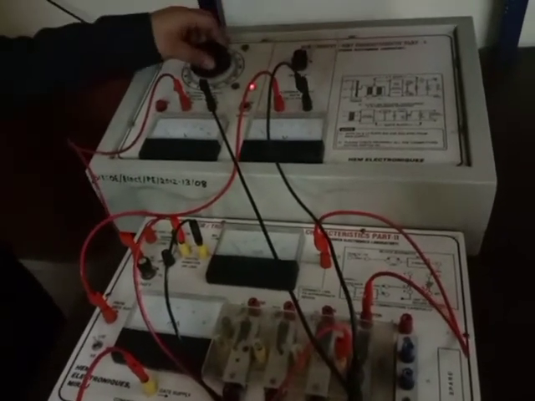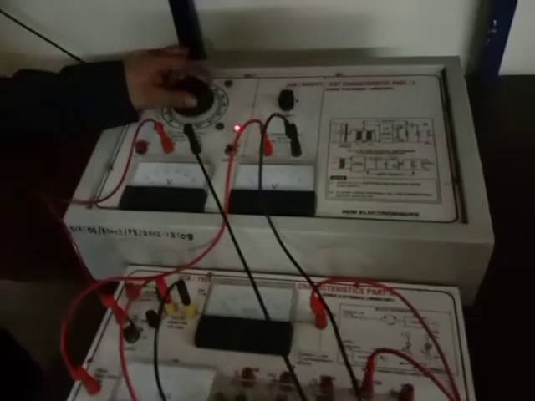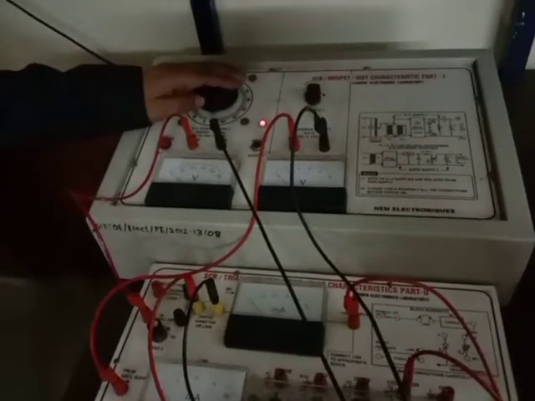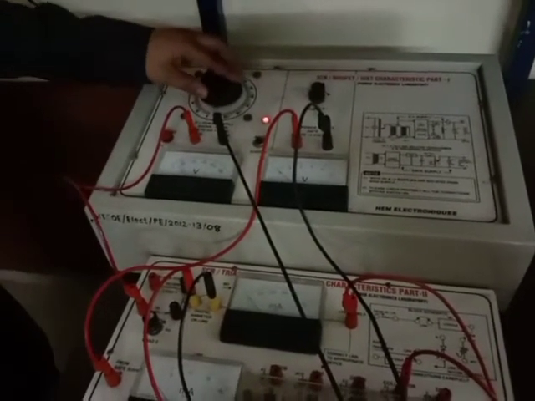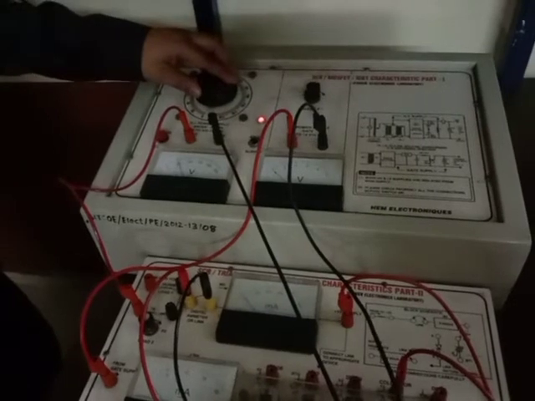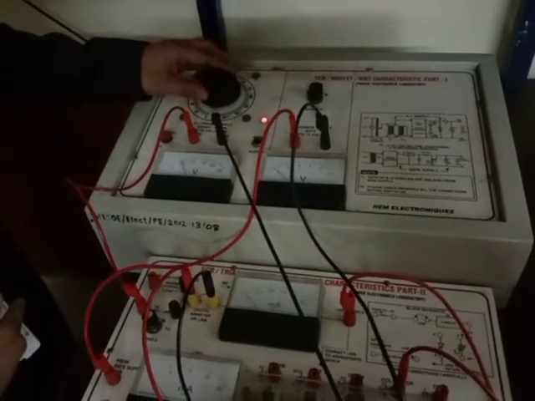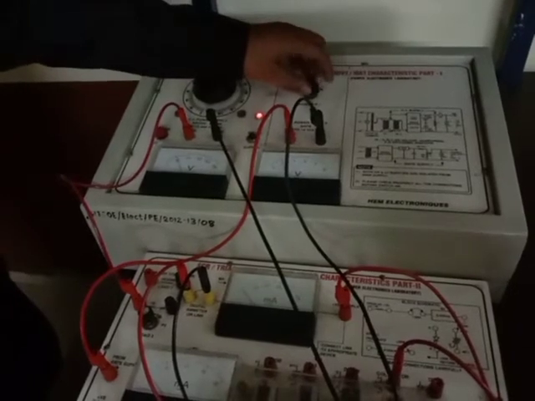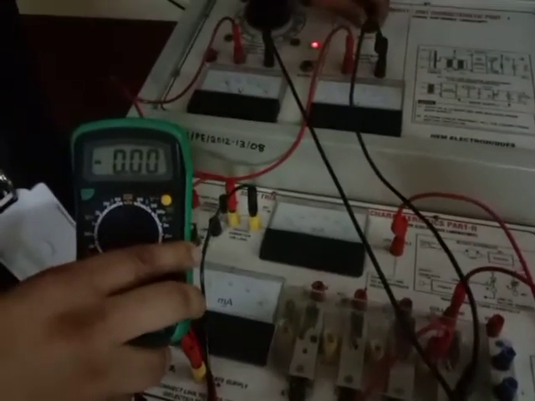So therefore, as I told you, initially we have to keep the collector emitter voltage at a certain level, then we have to increase the VG, and at a particular value of VG the device is going to turn on. Okay, so let me just apply the voltage here. As I told you, first we'll keep the 50 volt VC, then I am going to increase VG slowly.